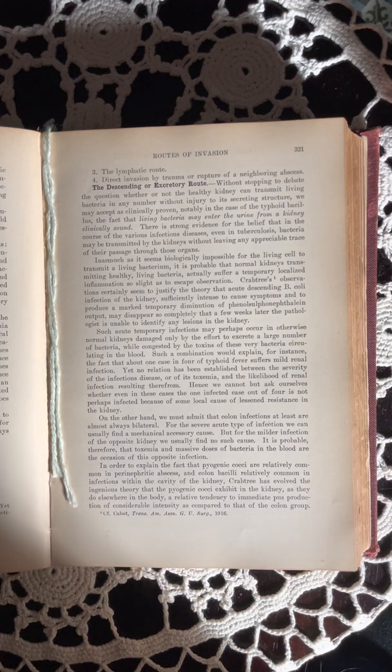Inasmuch as it seems biologically impossible for the living cell to transmit a living bacterium, it is probable that normal kidneys transmitting healthy living bacteria actually suffer a temporary localized inflammation so slight as to escape observation. Crabtree's observations certainly seem to justify the theory that acute descending B. coli infection of the kidney, sufficiently intense to cause symptoms and to produce a marked temporary diminution of phenylsulfonephthalein output, may disappear so completely that a few weeks later the pathologist is unable to identify any lesions in the kidney.